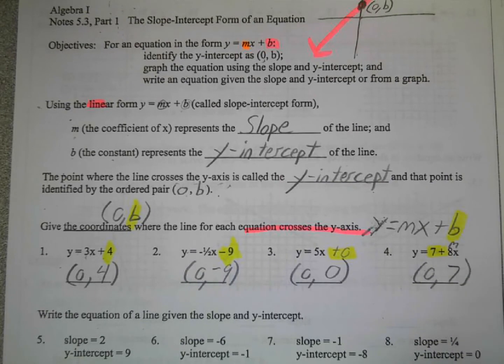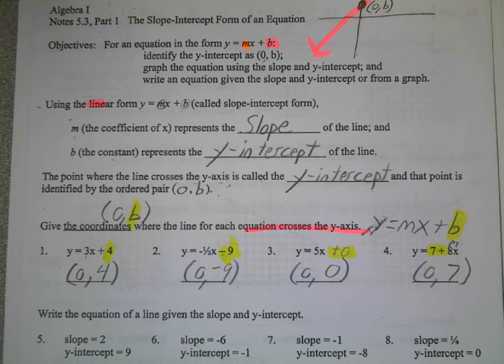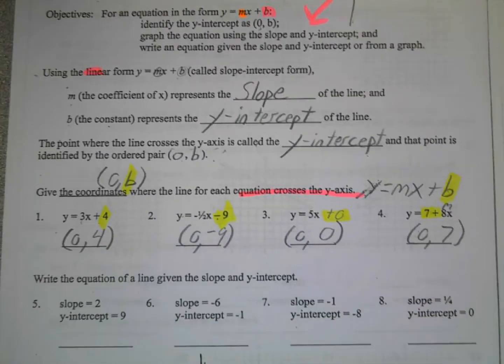Just as a reminder, the sign of the b, see this minus 9? That's a negative 9. Whatever sign's in front, that's what's going to carry down, whether it's negative or positive. So watch your signs. You're going to hear that a lot in the next 4 years with math.